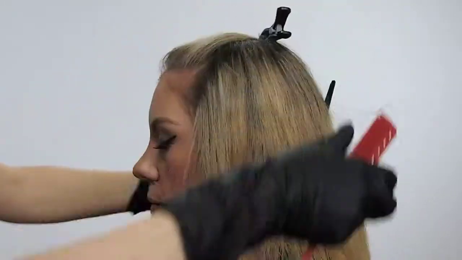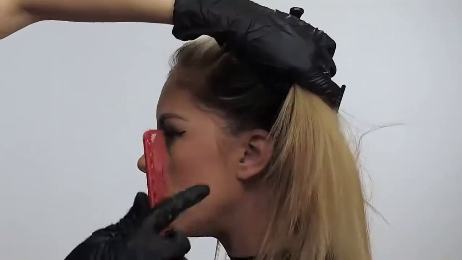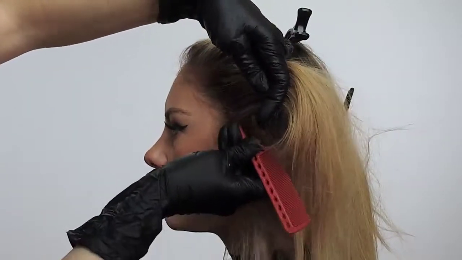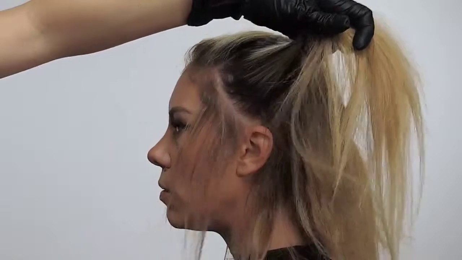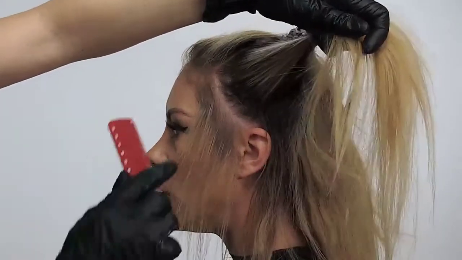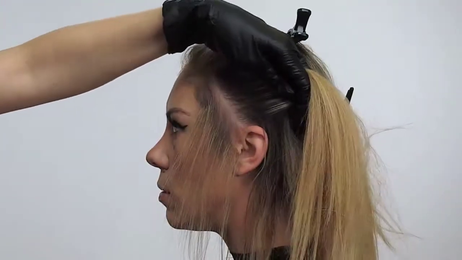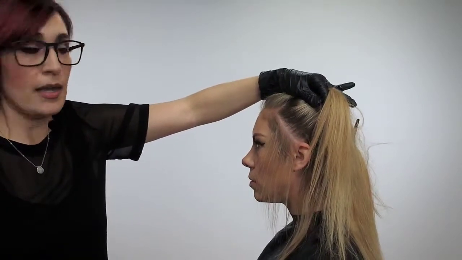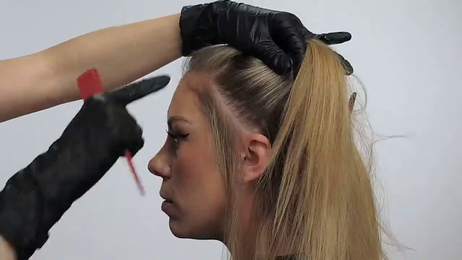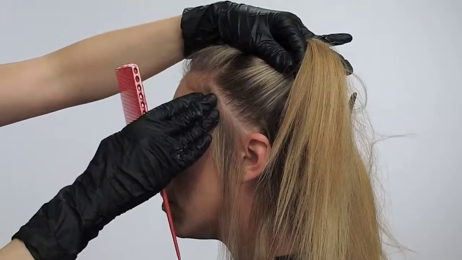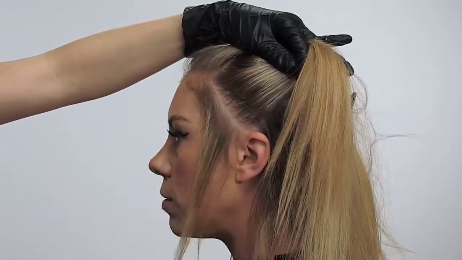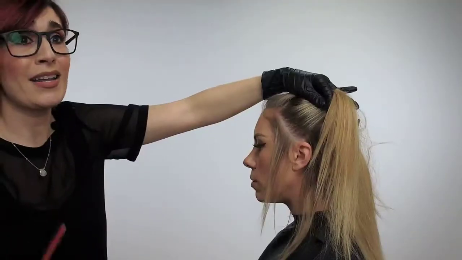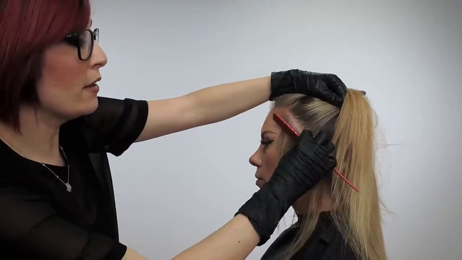All right, so I'm going to separate that. And what I did before, if you guys are just joining in, is I separated right here at the front hairline, and I left this for the very end because influencing factors are going to tell us when and when not to apply. So I'm going to apply this last because around the face is where Priscilla's hair is the most fragile. It's going to be the most exposed to heat and color and the sun and all of the environment influencers.